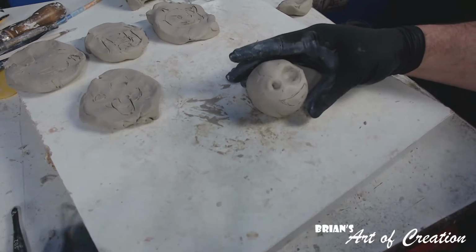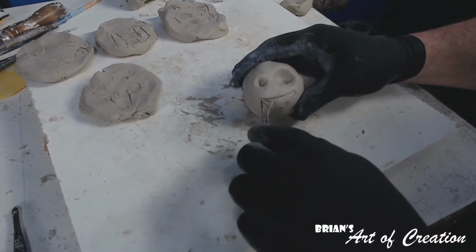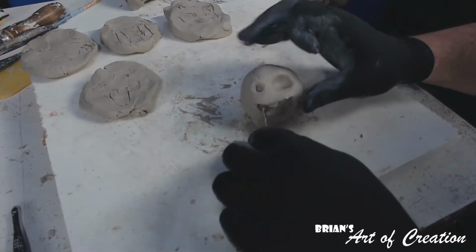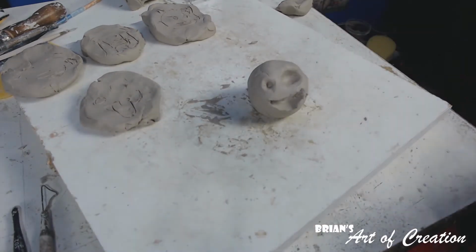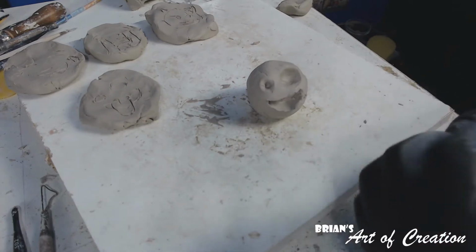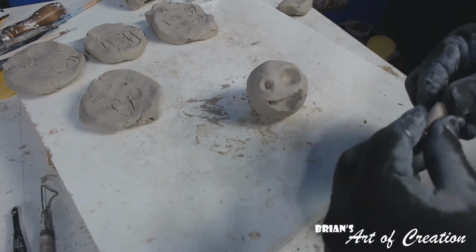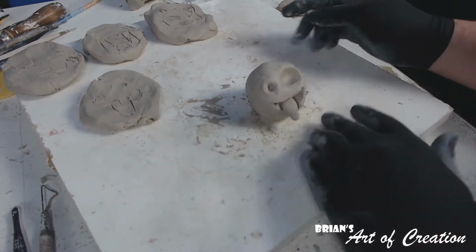And what I'm actually going to do is dig all of this out with the tool, and have the tongue sticking out. Now that's a three-dimensional version of it.